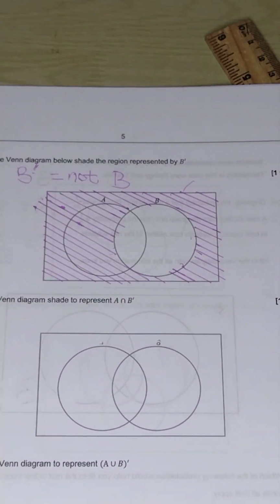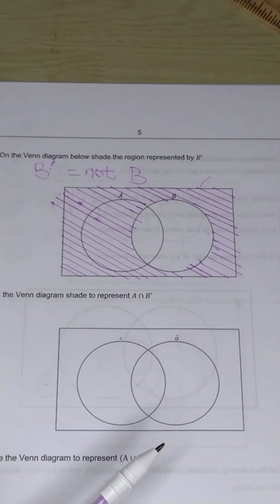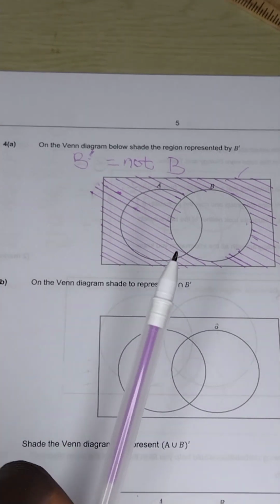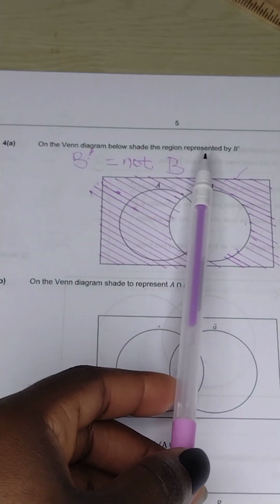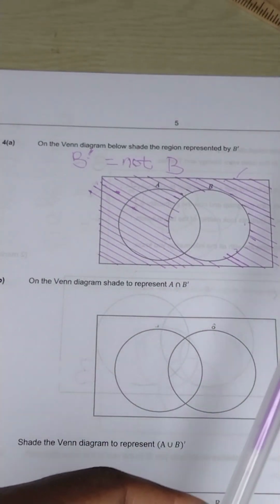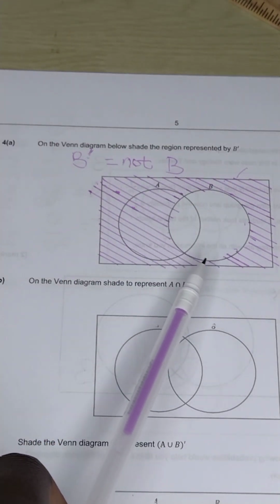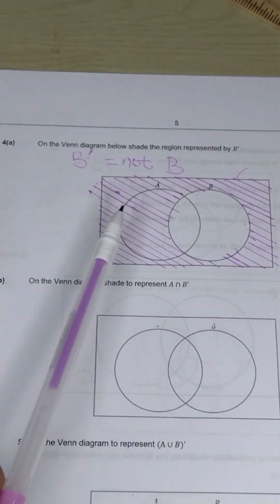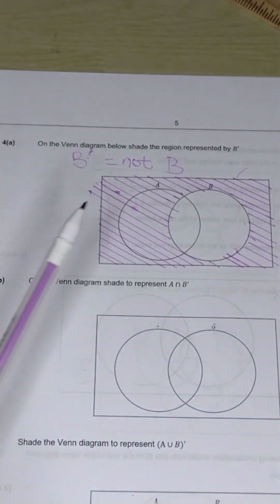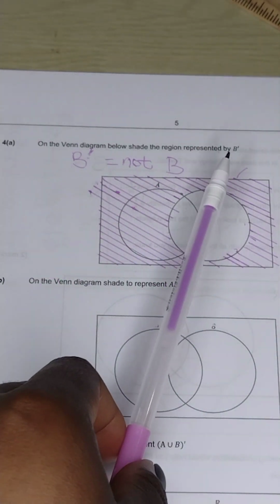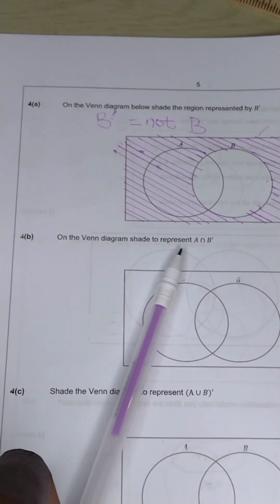Okay, so I just had to pause my video for a little bit to complete the lines because I guessed that it's boring to watch me just drawing lines. Right, so it says, on the Venn diagram below, shade the region represented by B prime, which is to shade every other part that is not B. So B is this massive circle here, right? So you shade everything else. If you were dealing with numbers, you deal with numbers that are outside this part when they talk about B prime.